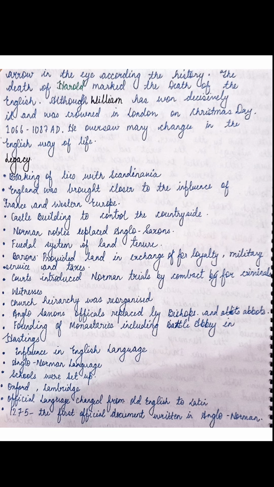Now Norman nobles replaced Anglo-Saxons. Obviously, this was going to happen. Feudal system of land tenure ये आया. फिर barons provided land in exchange for loyalty, military and service taxes. फिर barons के जो नीचे जो कास्ट के लोग थे वो भी ऐसे ही करते थे. फिर ऐसे करते करते ये चलते आ रहा था. You can relate this with like Indian culture में जो था, lower caste, higher caste कैसे कैसे क्या करते थे, like it's almost same. So you can write anything if this comes in your exam.